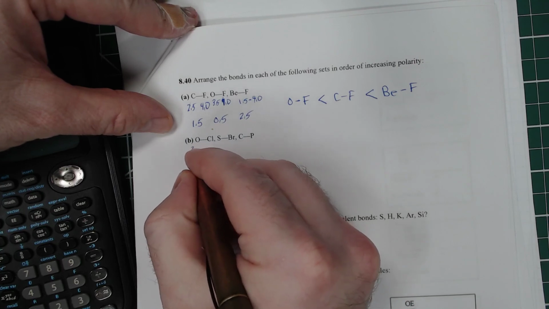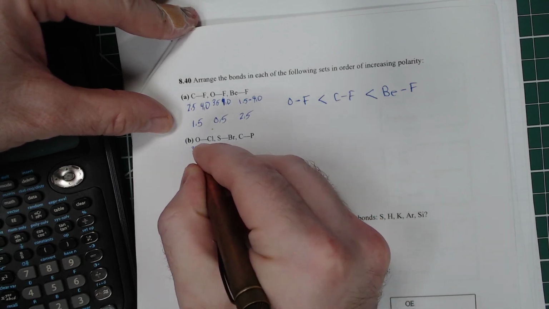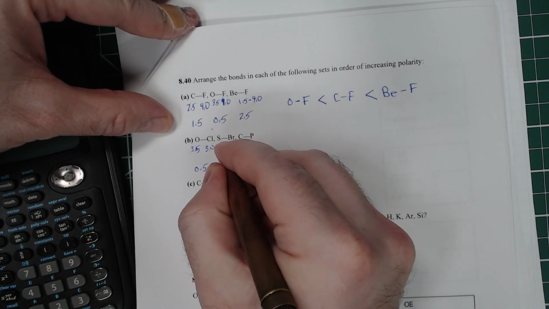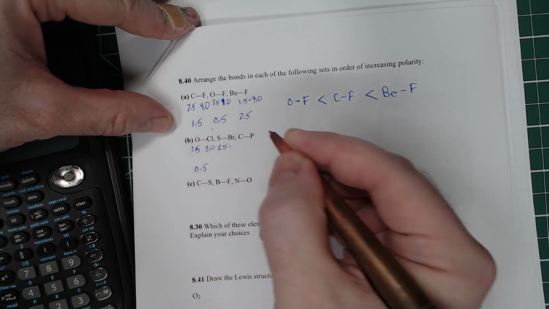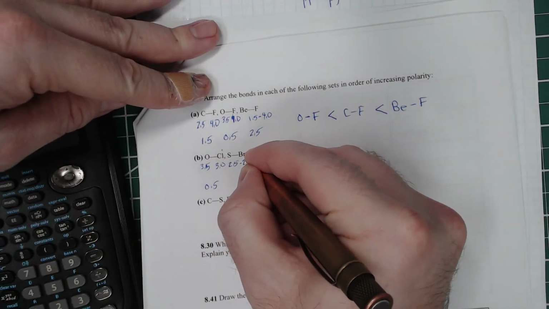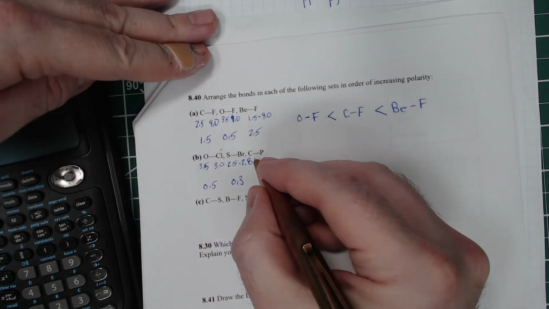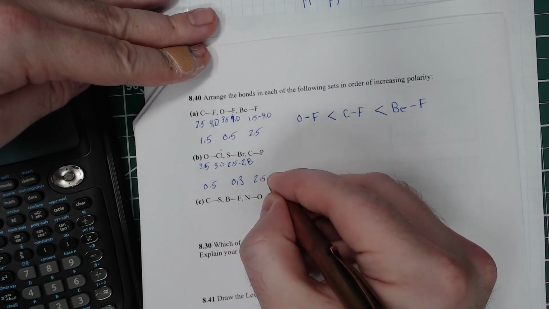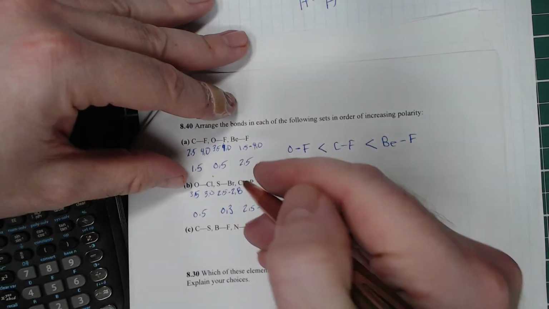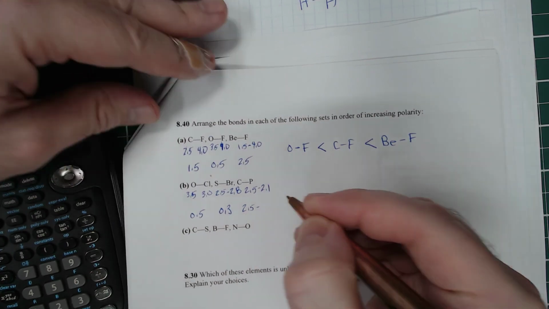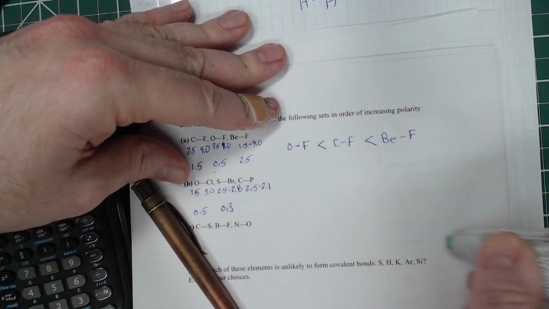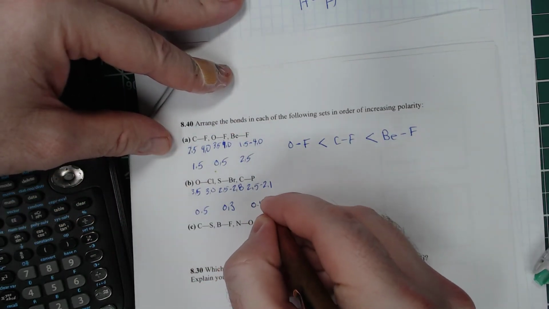All right, oxygen is 3.5. Chlorine is 3.0. So that's a difference of 0.5. Sulfur is 2.5, and bromine is 2.8. Yes, 2.8. So that's a difference of 0.3. And then carbon is 2.5, and phosphorus is 2.1. So 2.5 and 2.1. All right, just fix that real quick. And that gives us a difference of 0.4.